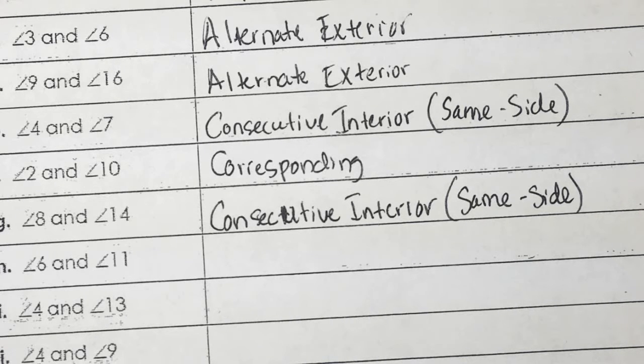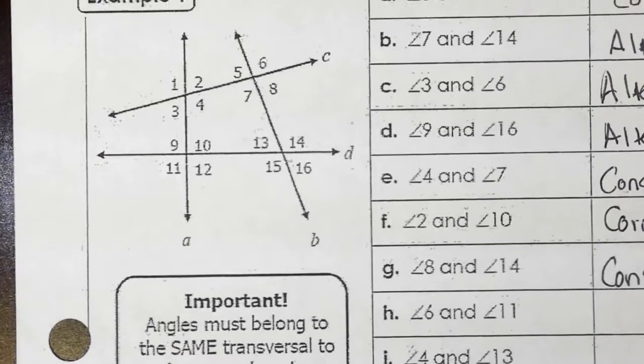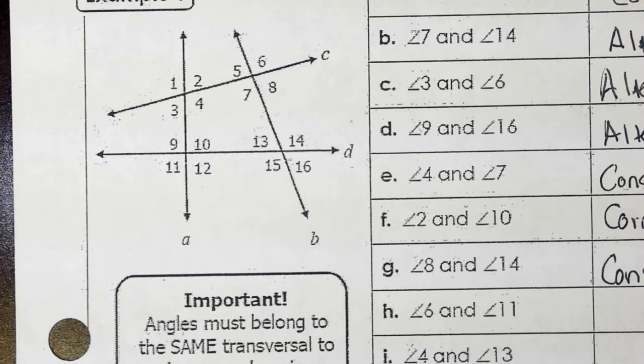Imani, angle 6 and angle 11. How you figure that? Angle 6 and angle 11? It's good that you're confused.